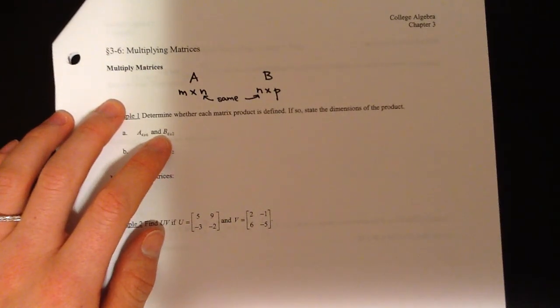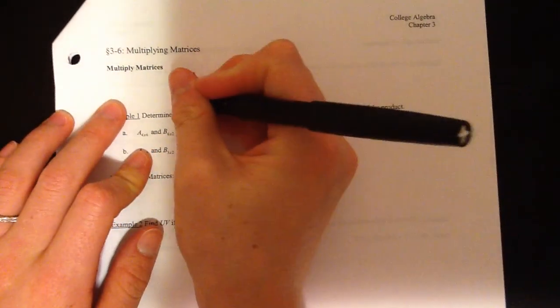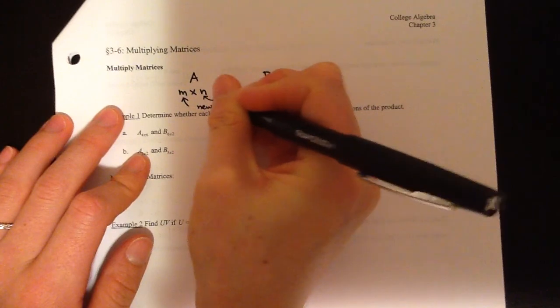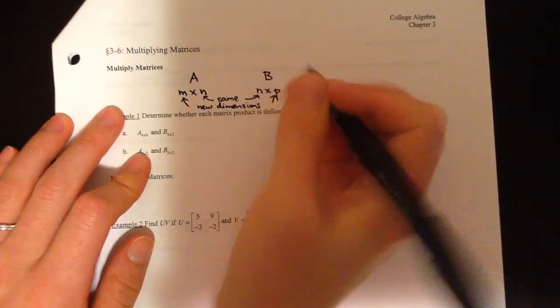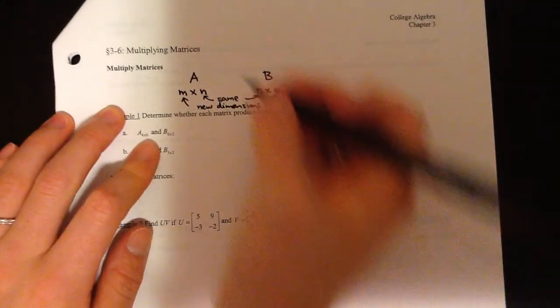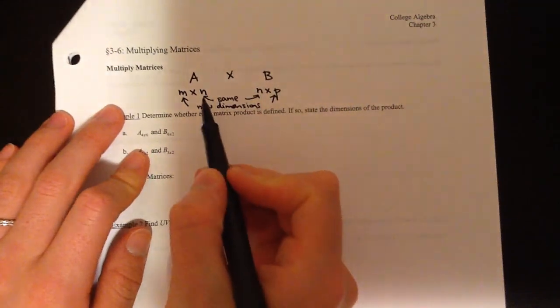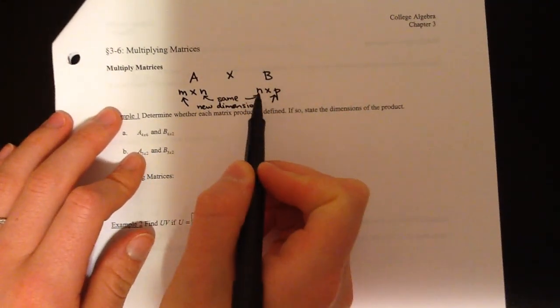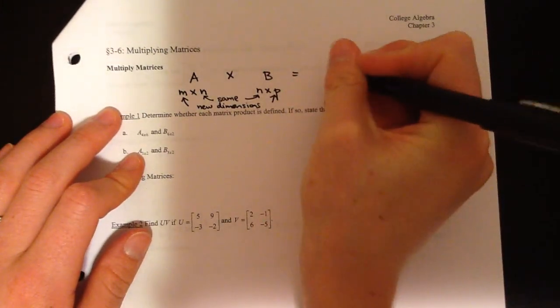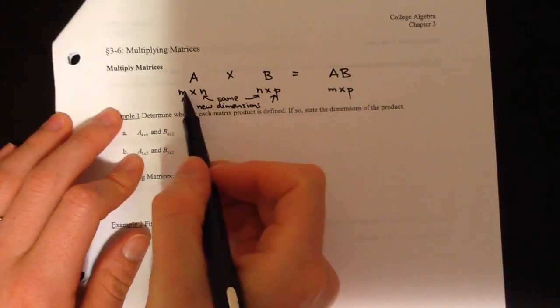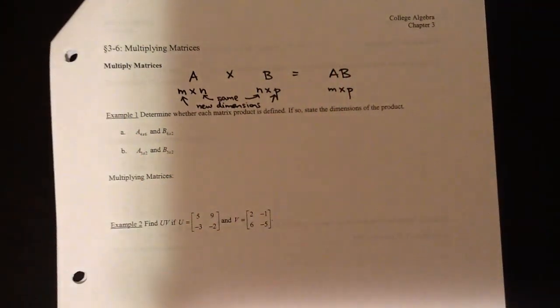Then when you multiply them together, the new dimensions of the product matrix end up being m times p. So if we multiply matrix A times matrix B, first of all, we're only allowed to do that if the number of columns in A matches up with the number of rows in B, and what we get is a new matrix. We call it AB, and the size of matrix AB is m times p, the number of rows in A, the number of columns in B. That probably doesn't make a whole lot of sense right now, but we need to get that rule down, whether we are or are not allowed to multiply them together.